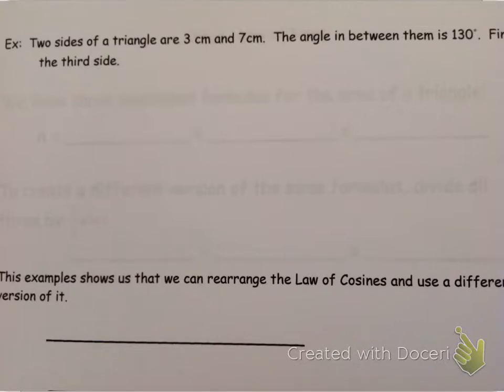So what we do is, a lot of it is just plugging and chugging, but what I would strongly recommend you do is draw pictures. So this example says 2 sides of a triangle are 3 centimeters and 7 centimeters, and the angle in between them is 130. So I'm just going to eyeball it, okay? I'm going to draw a short side. I'm going to draw a longer side. And I'm going to put what looks like about 130 degrees between them. Okay? So this is my 3. This is my 7. This is right there, the 130 degrees in between them.